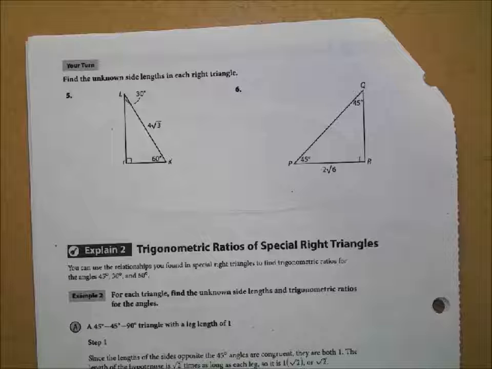So let's check, right? Is this going to be the shorter leg or the longer leg? The short leg, right? So if you go back here, what do we label the shorter leg as? X. Oh, okay. So for 30, 60, 90, the shorter leg is x. And then that means this is x root 3. So that's the longer leg. And the hypotenuse is always 2x. Okay. So that equals 2x.